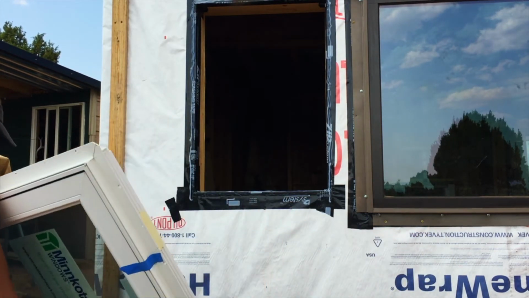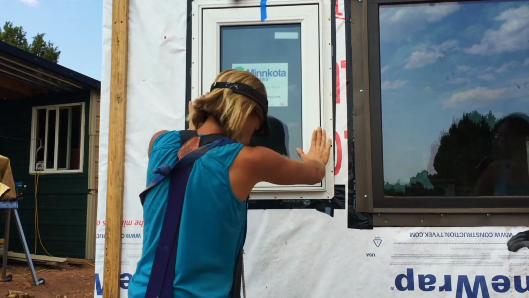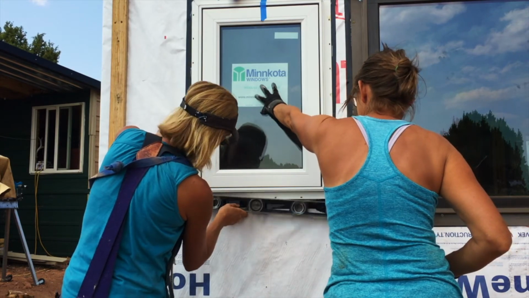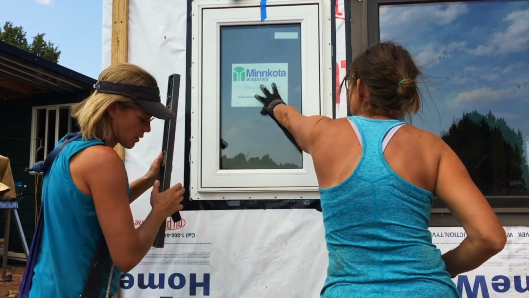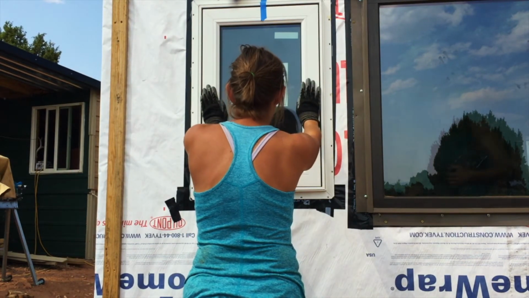And then I'm going to pick my window. Because this is such a small window, I'm going to pick it up and carefully place it. Hopefully I've put my silicone in the right spot. And then Margot's helping me hold while we go ahead and check level and the sides. And then I'm going to end up going to the inside to add shims and try and get this window all set.